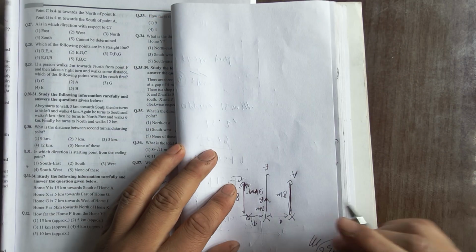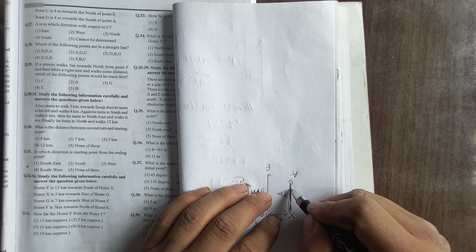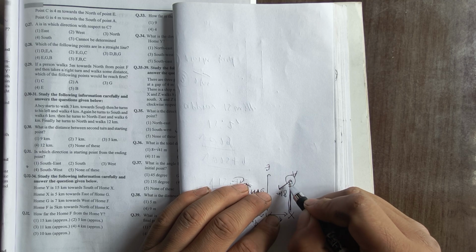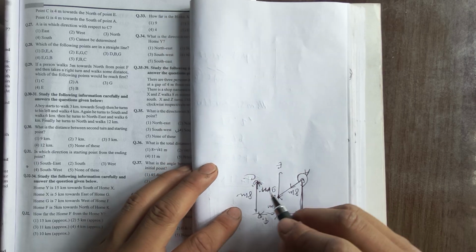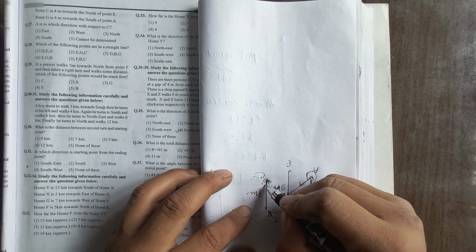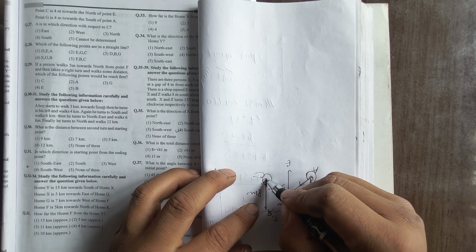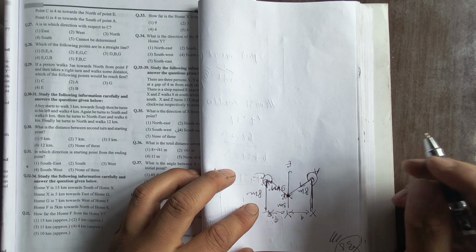This is point X. For him anti-clockwise will be this, a turn of 135 degrees to meet point Y over here, and point Z moves 135 degrees in a clockwise direction to meet point Y over here.